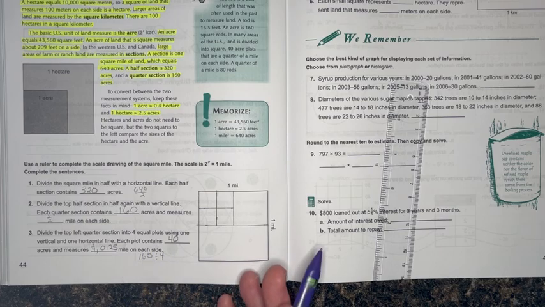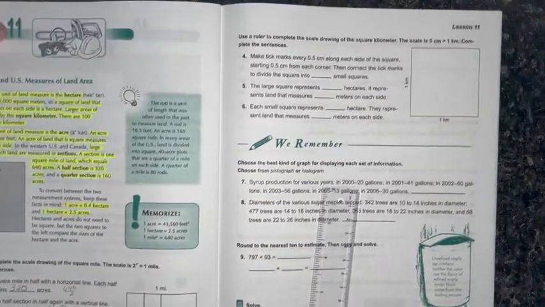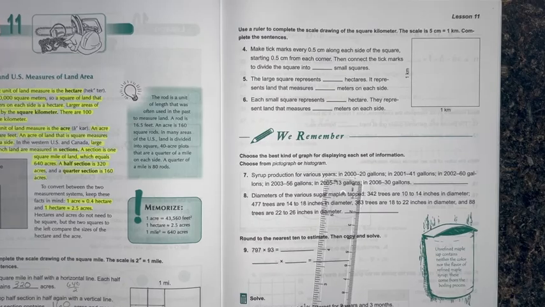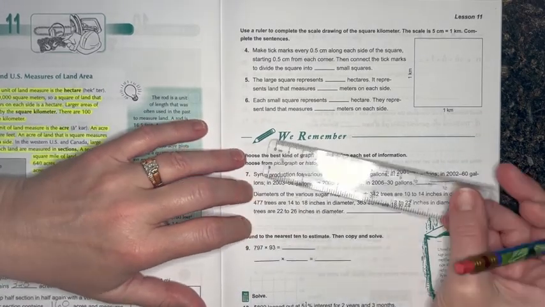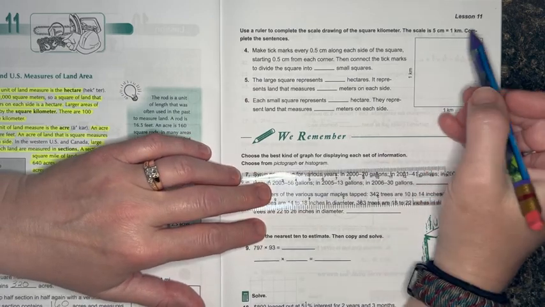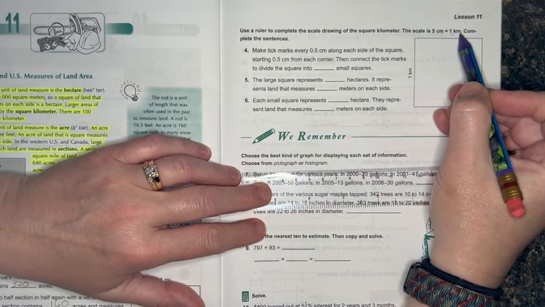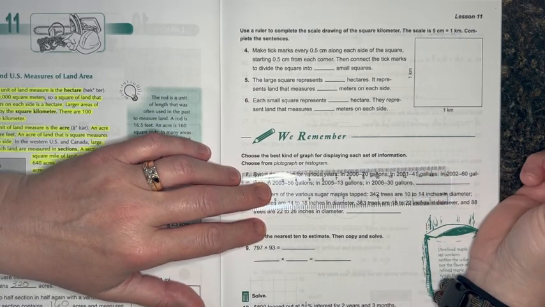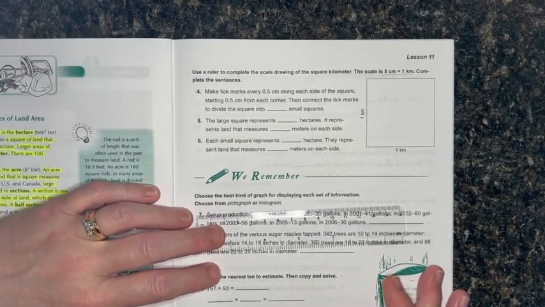Okay, great job. All right, up here, top of page 45. Take a look at the next one. Use a ruler to complete the scale drawing of a square kilometer. The scale is 5 centimeters is 1 kilometer, and complete the sentences. I'm going to have to bring this a little closer to me. All right.